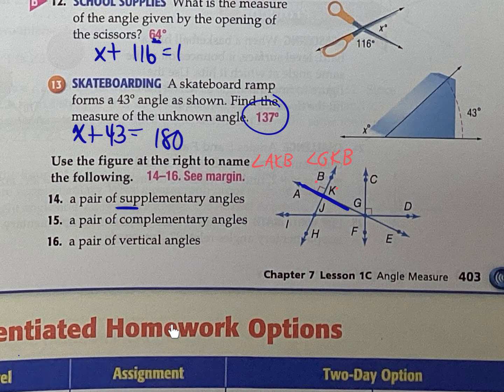I want you to look at your 14. You should have two letters that are the same. AKB, GKB, although these could be backwards, they don't have to be in this order. So maybe you used IJK, KJG. They both are going to have two letters in common for 14.